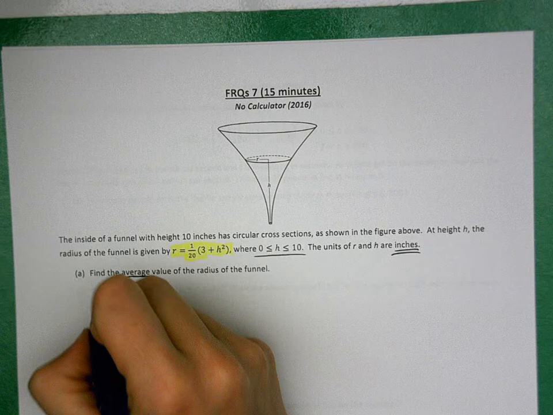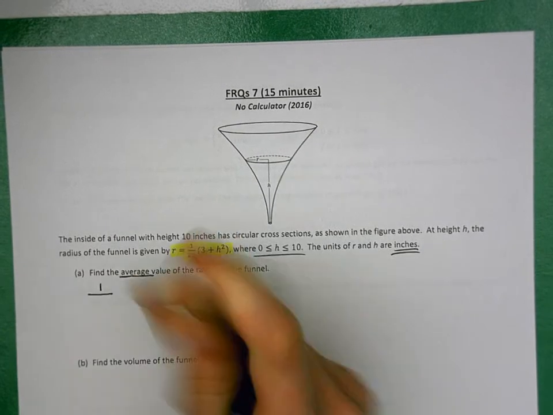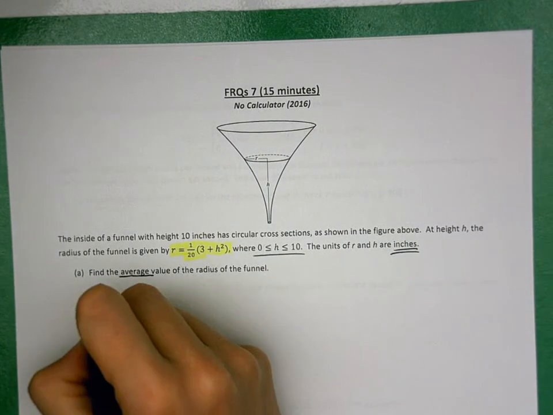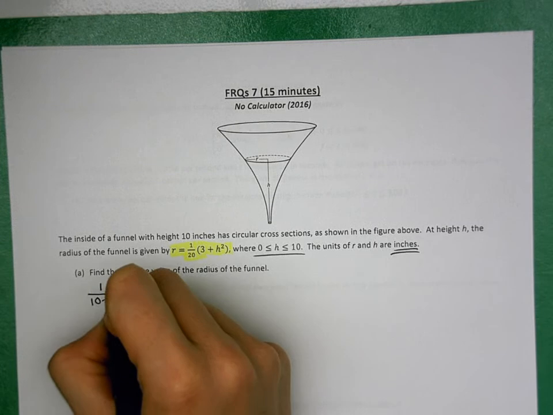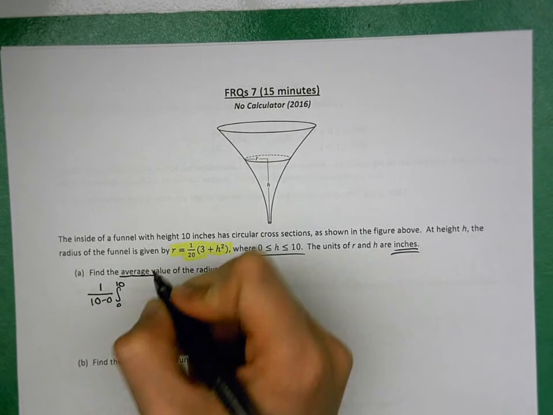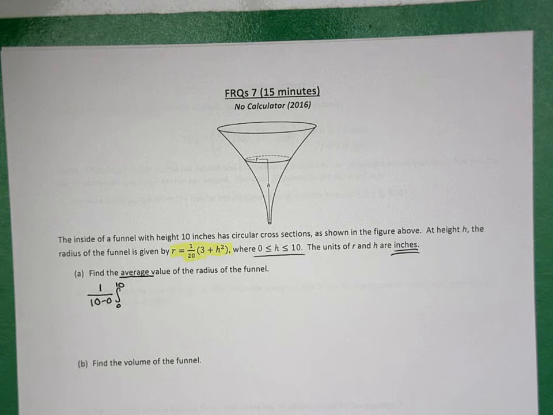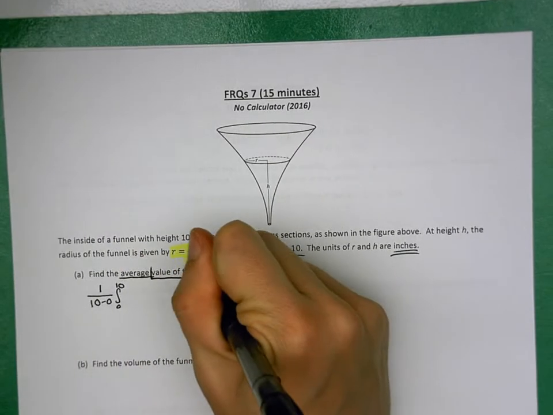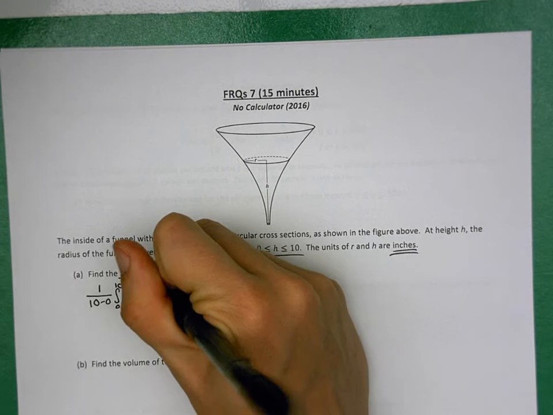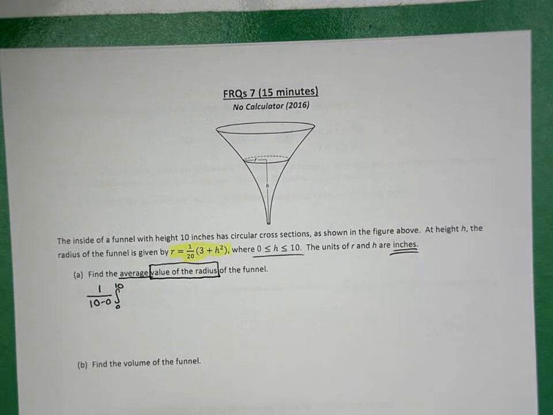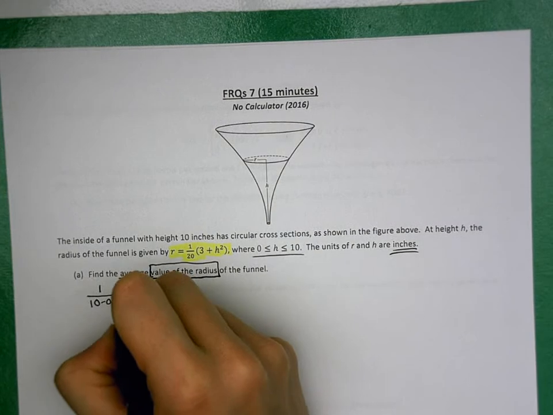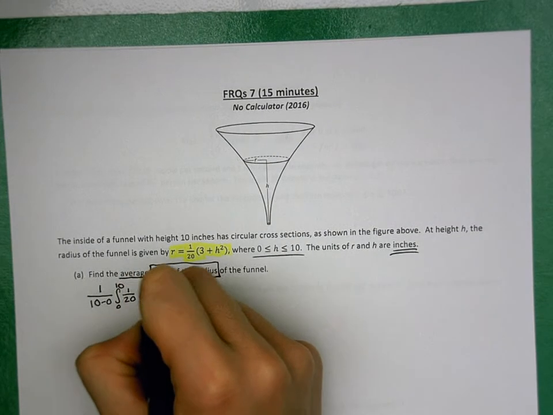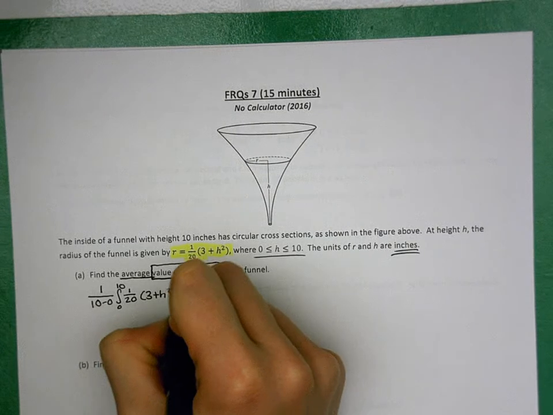Okay, so average again is 1 over b minus a, so that's my 10 and my 0, times the integral from a to b, and then whatever we are averaging is what goes inside of the integral. In this case, it's the value of the radius, so the radius goes in. And so I'm literally just putting in my 1/20th times 3 plus h squared, that's my radius there.